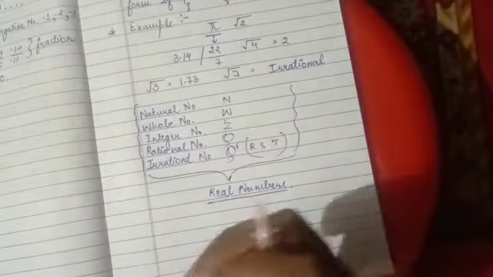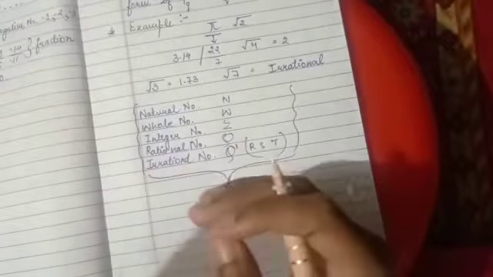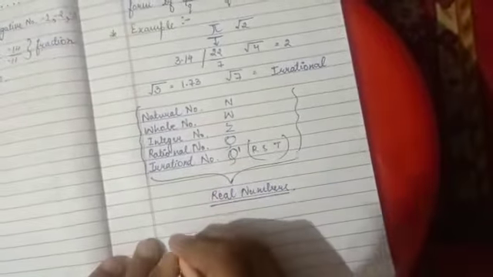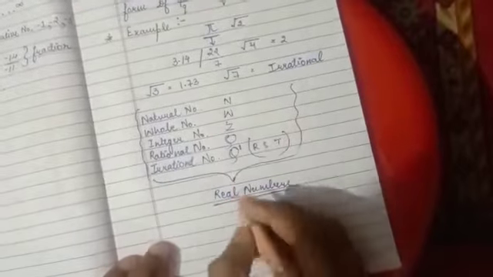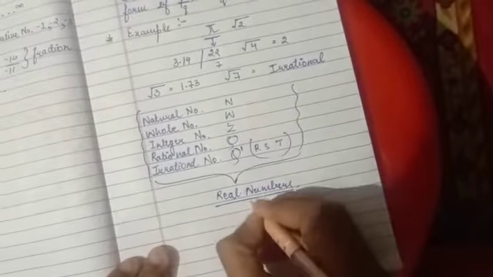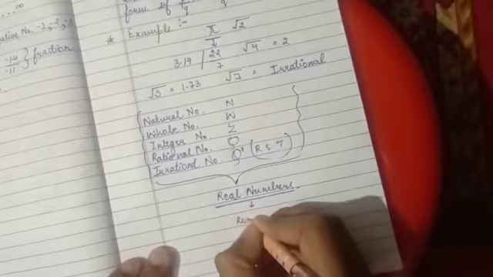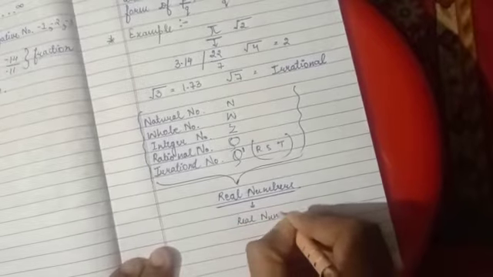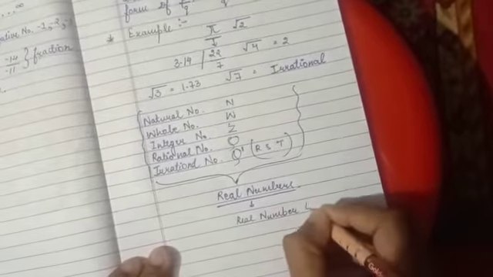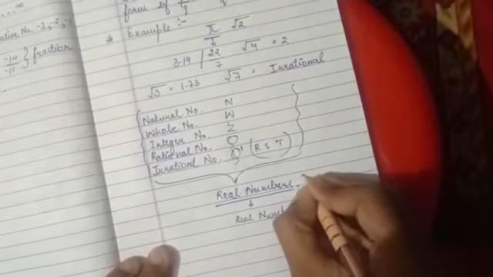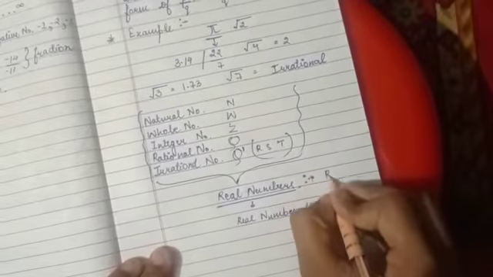One more thing, you always say let's go and represent this number on the number line. But no, you will not say number line, you will say real number line. What will you say? Real number line. And you will denominate the real numbers as R.